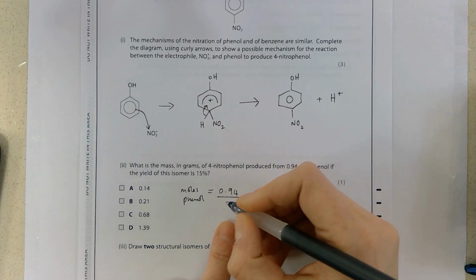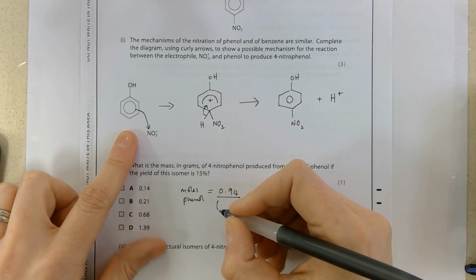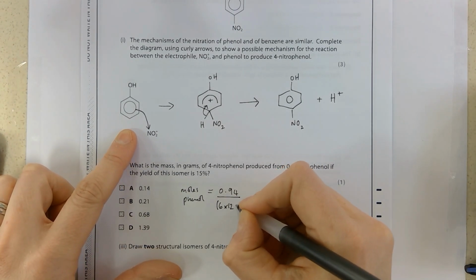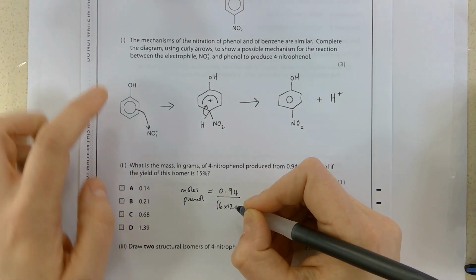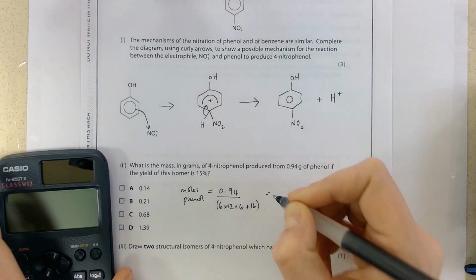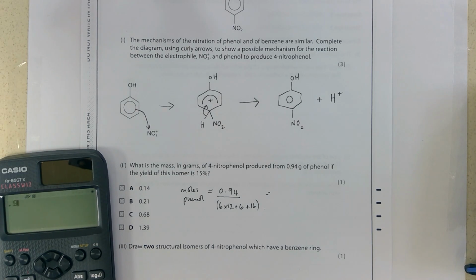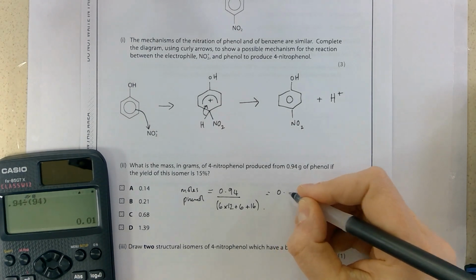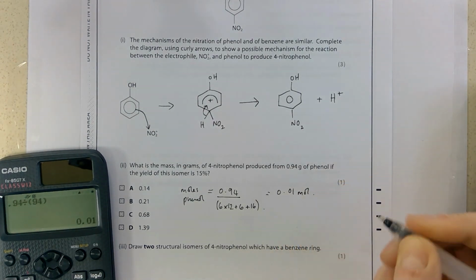Equals mass over MR. So the MR of phenol, we've got 6 carbons plus 6 hydrogens plus an oxygen. 0.94 divided by 6 times 12 is 72, plus 6 is 78, 88, 94. Oh, okay. Easy numbers. So we get 0.01 moles of phenol.